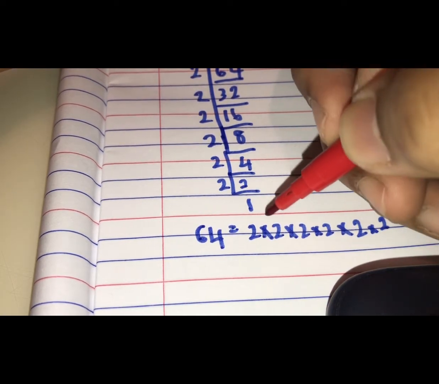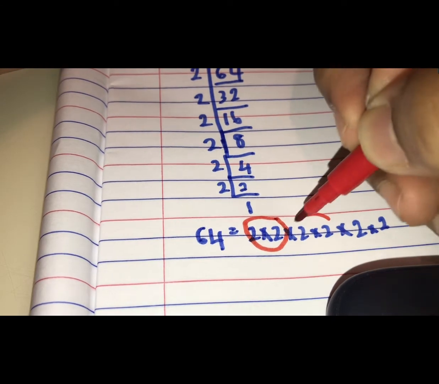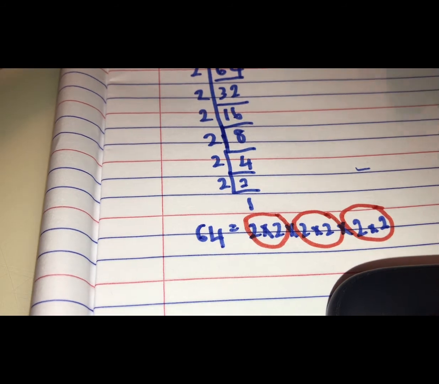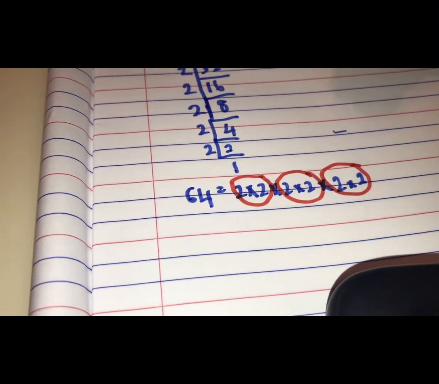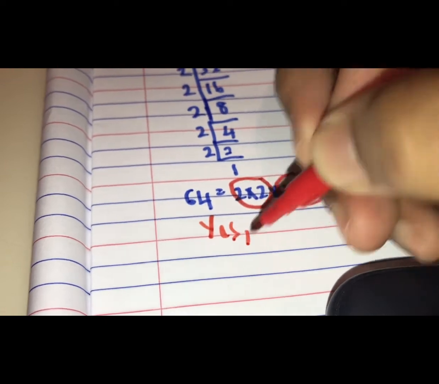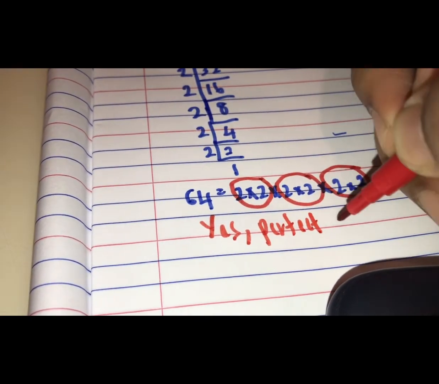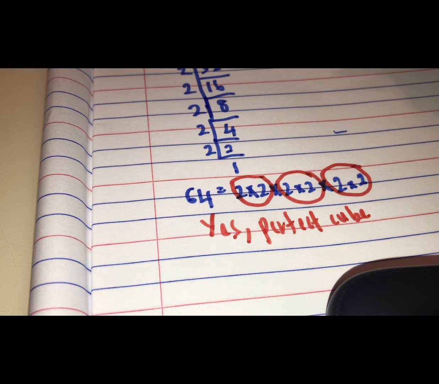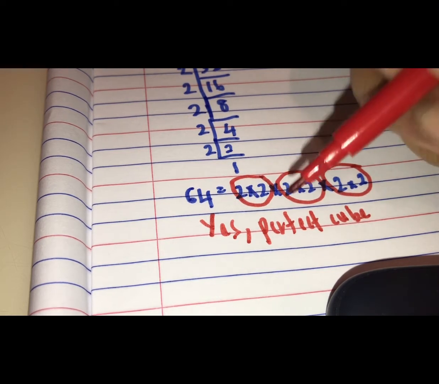So you group like this, 1, 2, 3. If you cannot group into the same groups like this, that one is not a perfect cube. Now you can group, right? So automatically you know the answer: 64 is a perfect cube. Yes, this one is a perfect cube, because you can group into 3 identical or same groups. Identical means same. So you can group into 3 identical groups, so yes, this one is a perfect cube.